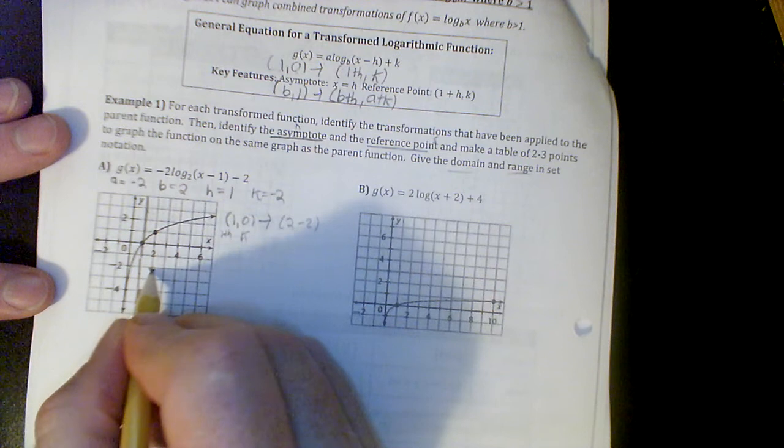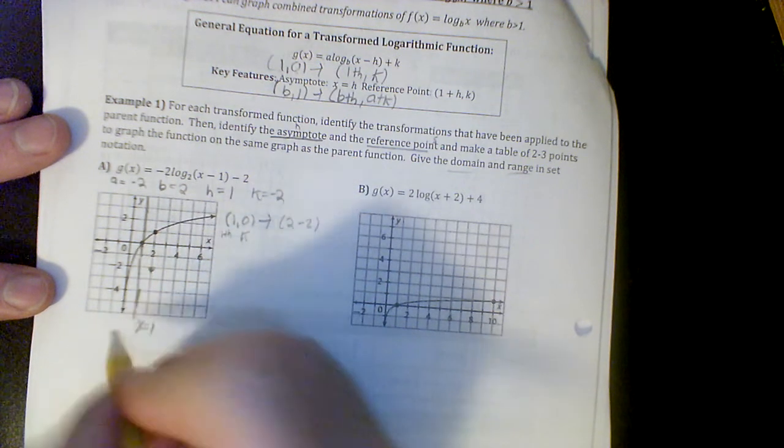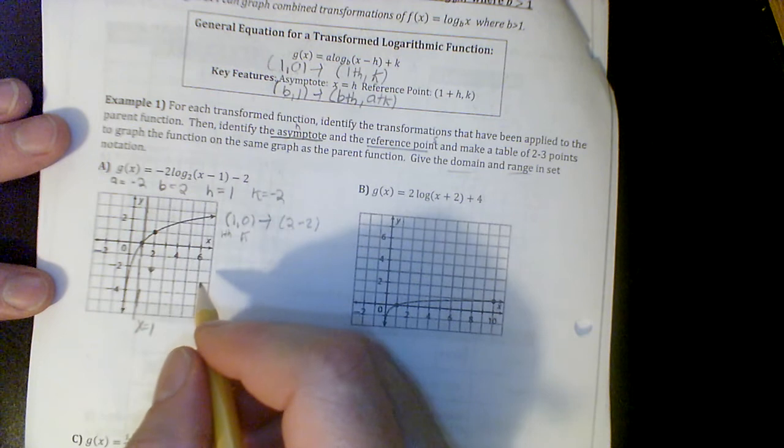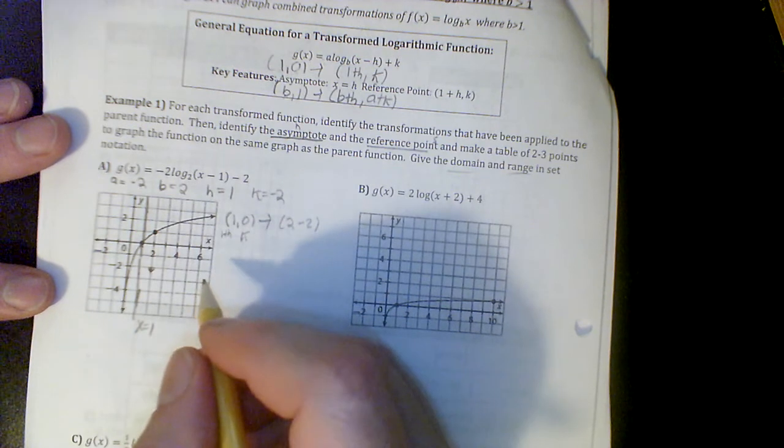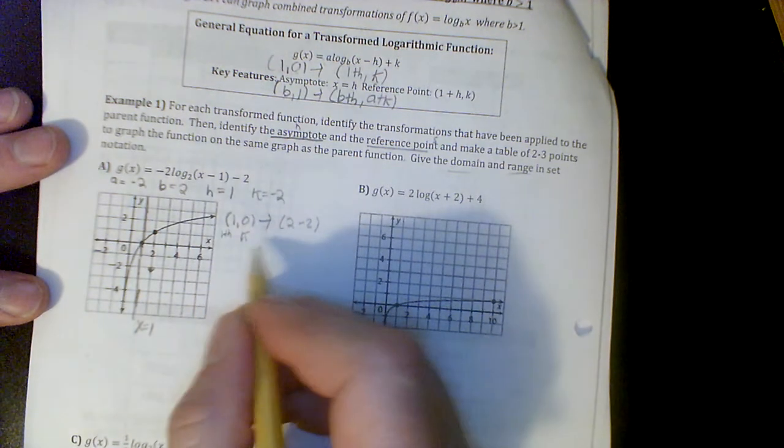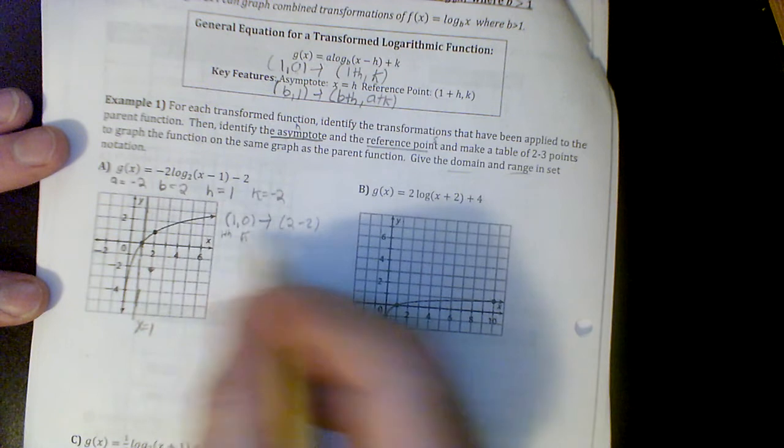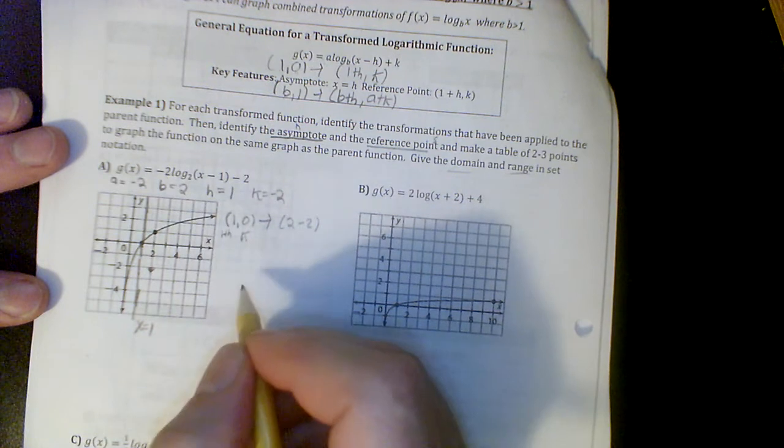And if you think about it, that makes perfect sense. I could talk about it in terms of stretches, but you know what? In the interest of time, I'll point this out in class, and we'll just keep going from here.